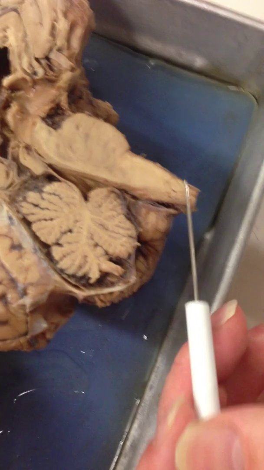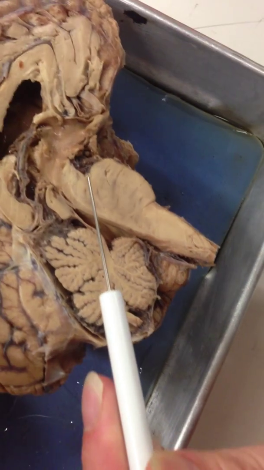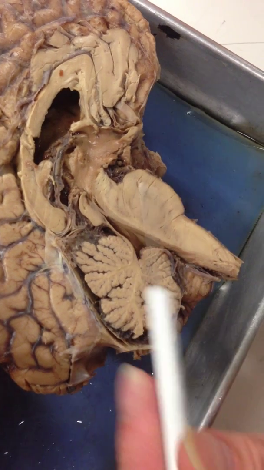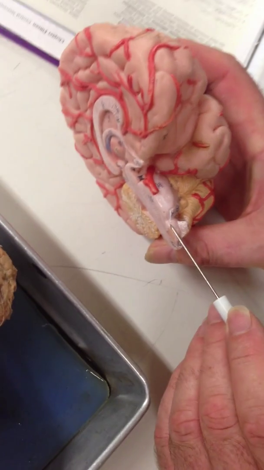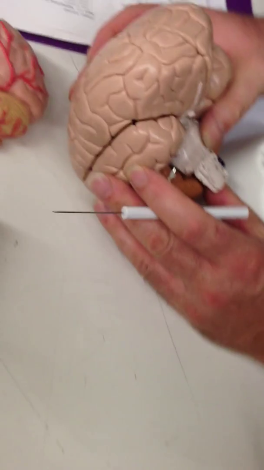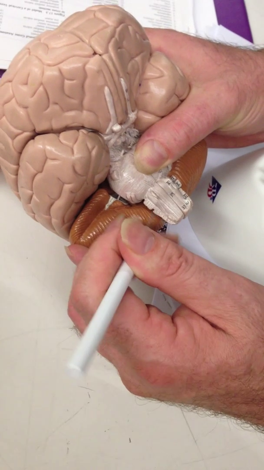This is kind of cut at the level of the foramen magnum. So this is the medulla oblongata, this is the pons, and this is the mesencephalon. So this is the brainstem right here. The pyramids are tracks that run down here, as you can see. It's not a real great example. I don't know if this is any better, but these are the pyramids right here.